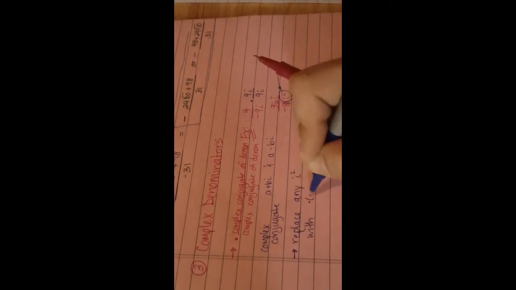So remember that we were going to automatically replace any i squared with a negative 1, which has the effect of just changing the sign of that denominator. So really we have 36i over positive 81 with no i's on that. So there's our next step, is to replace any i squared with multiplying by negative 1.